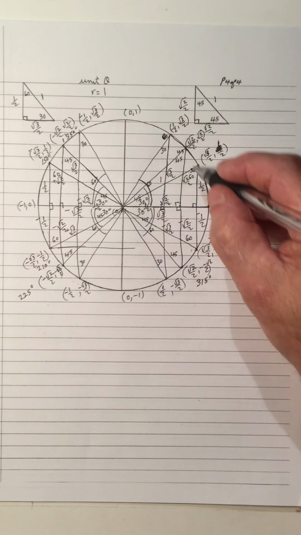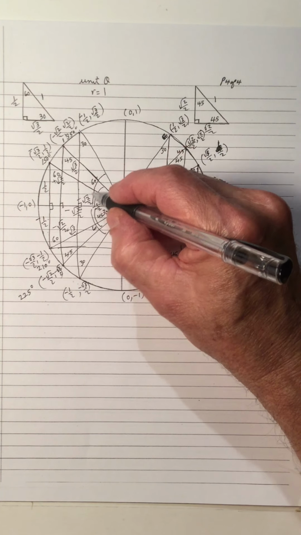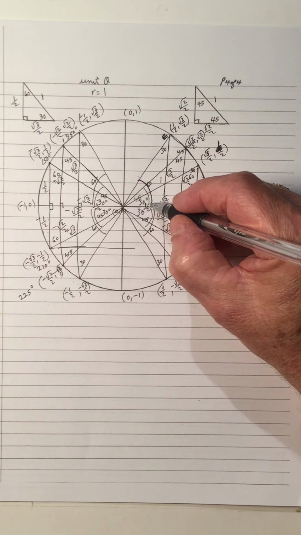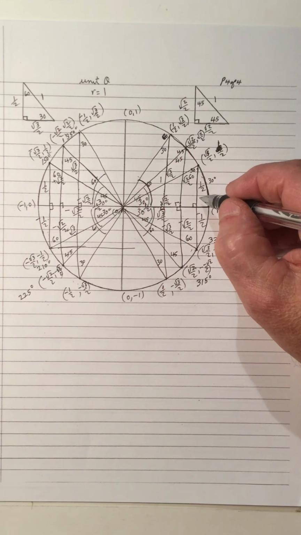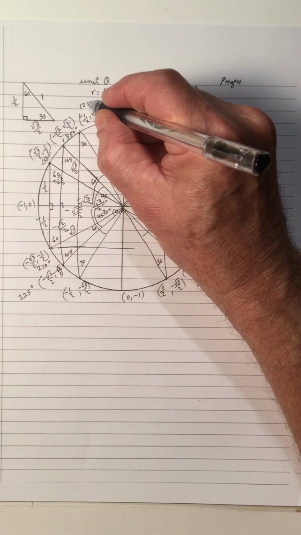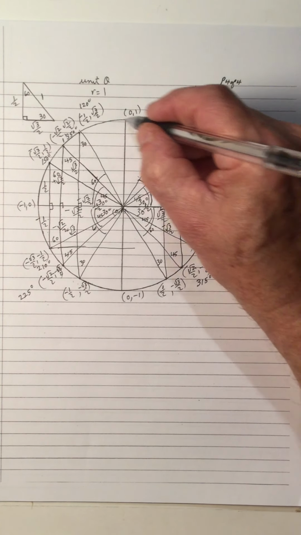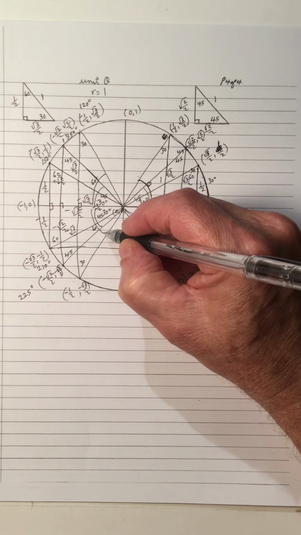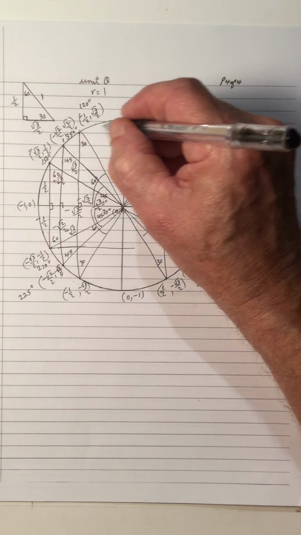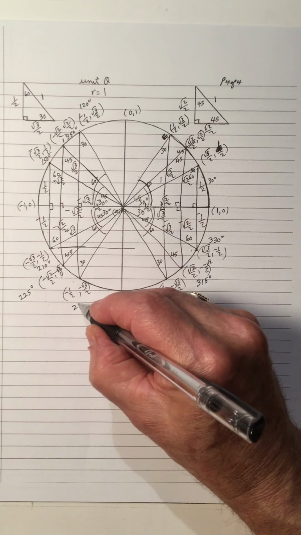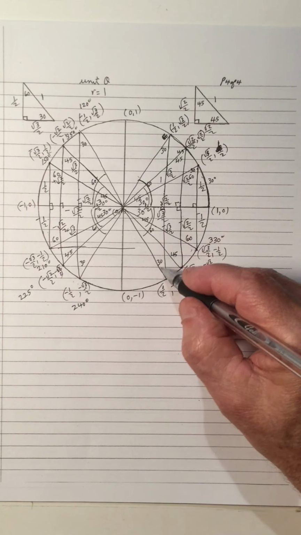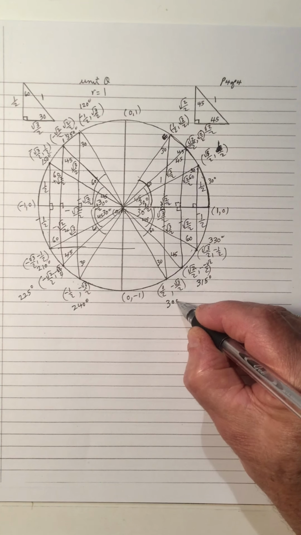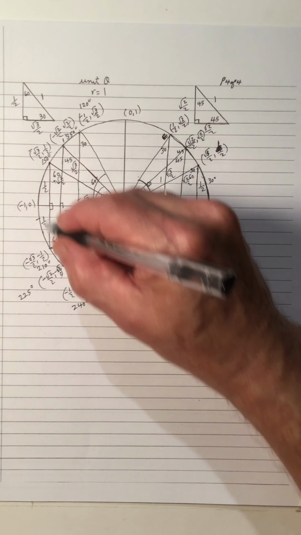And because this is a 60 reference angle, when you rotate here 60 degrees, you have a reference angle of 60. This is a 60, so 120, so that's a 120 degree rotation from here to here. But the 60 reference makes it a 180. 60 reference here, so this rotation is 180 plus 60 is 240. And this reference angle here is 60, so this rotation is 300.